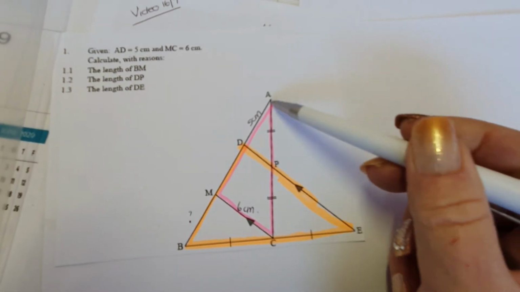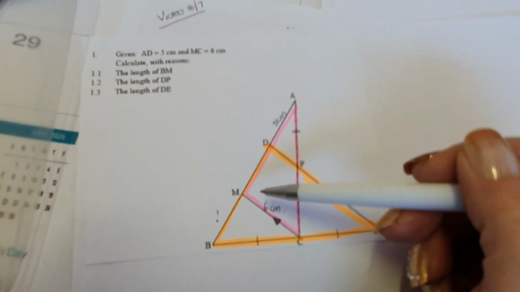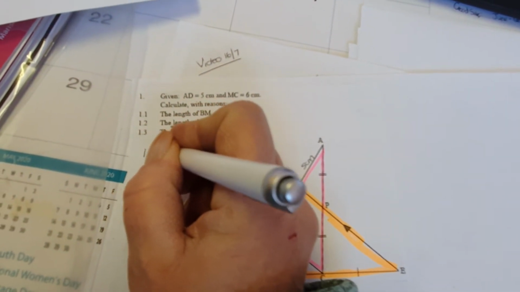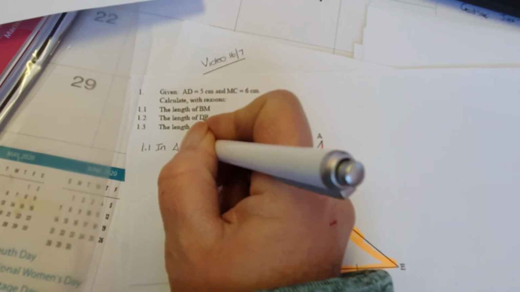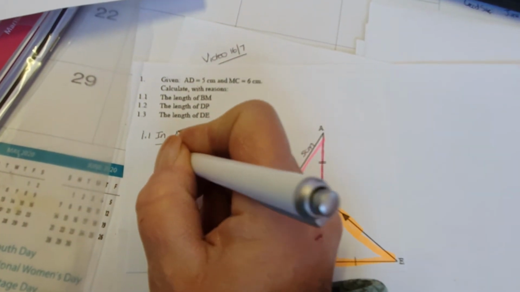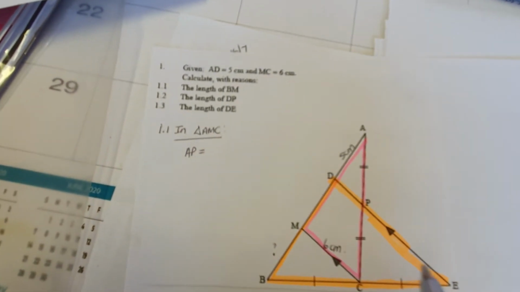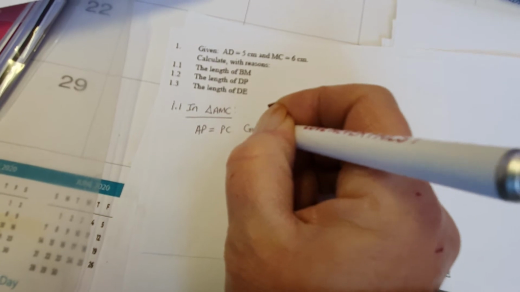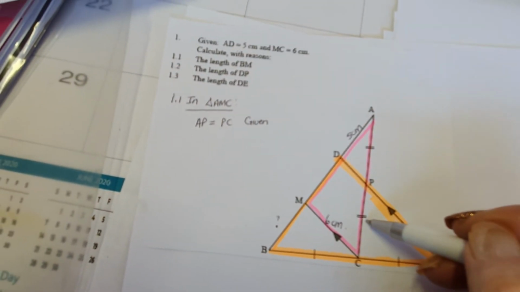So the converse says that AD equals DM. Okay, and that's what you write out. For 1.1, you will say, I'm working in triangle AMC. In that triangle, you will indicate that AP equals PC. How do you know that? It was given to you. When they indicate it like that, it indicates given.